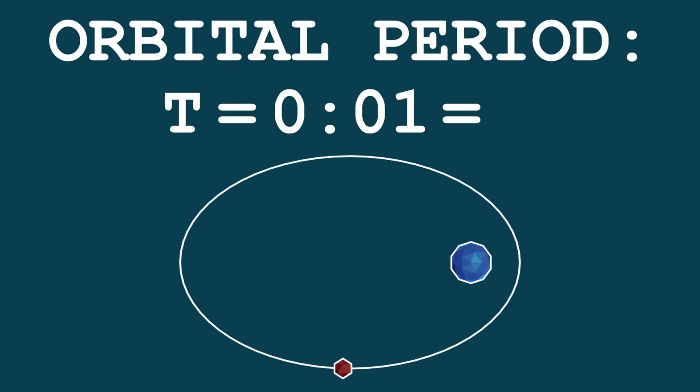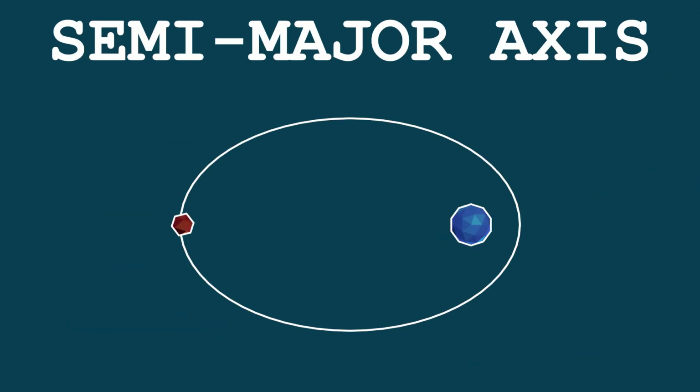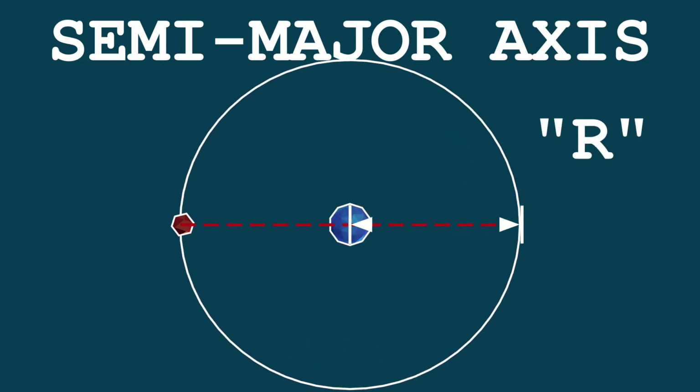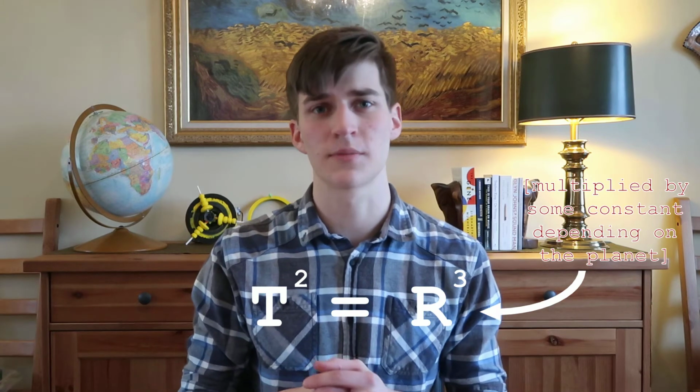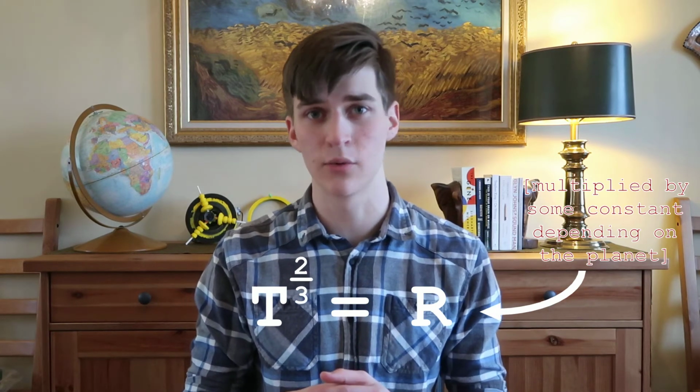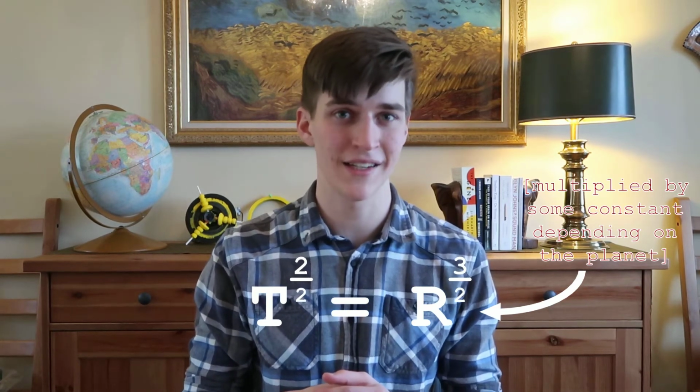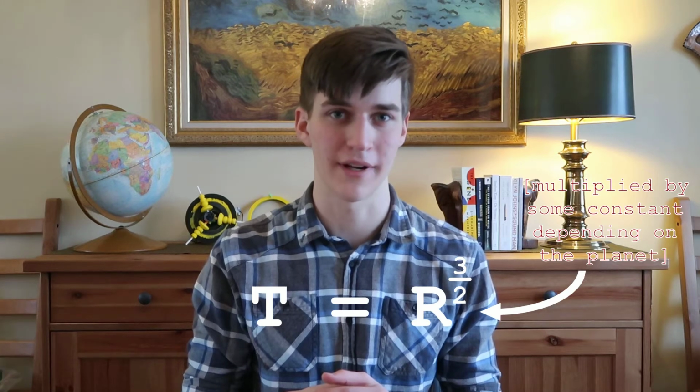An orbital period is just the amount of time it takes an object to complete one full orbit, and time, or t, is equal to distance over speed. The semi-major axis is half of the distance across the widest point of an ellipse. In a circle, that just means the radius, or r. So t squared is proportional to r cubed. We can transform this by saying that r is proportional to t raised to 2/3, or that t is proportional to r raised to 3/2.